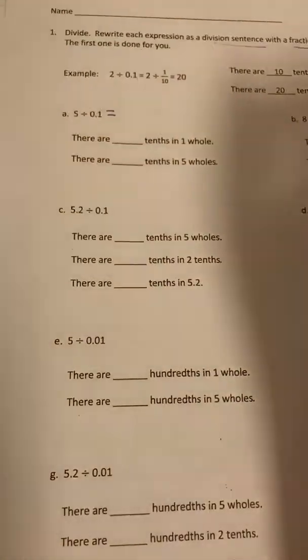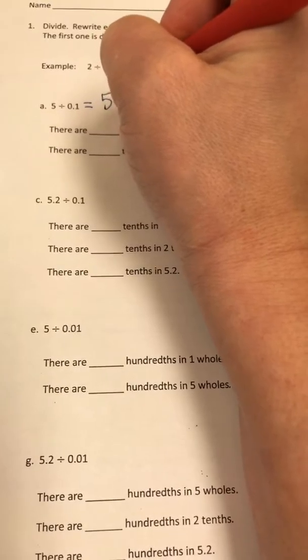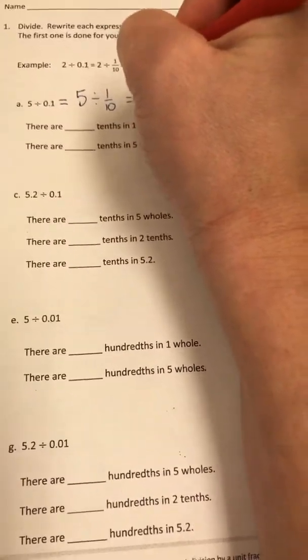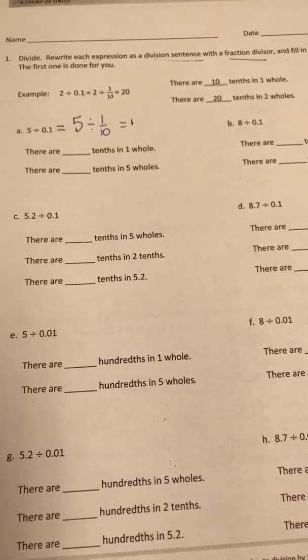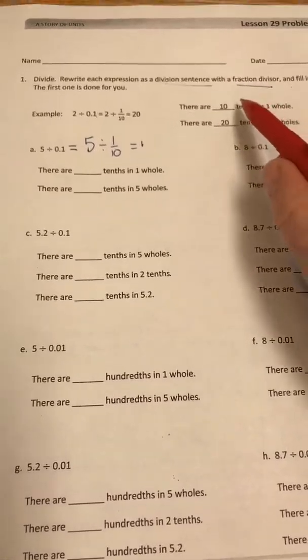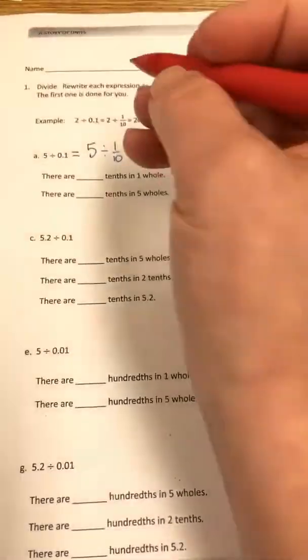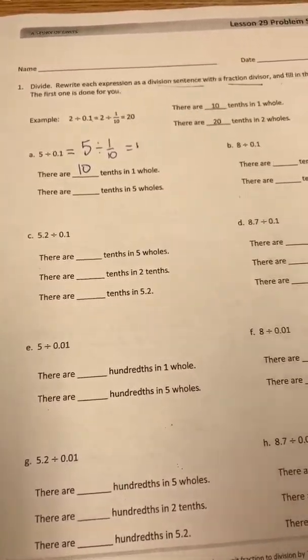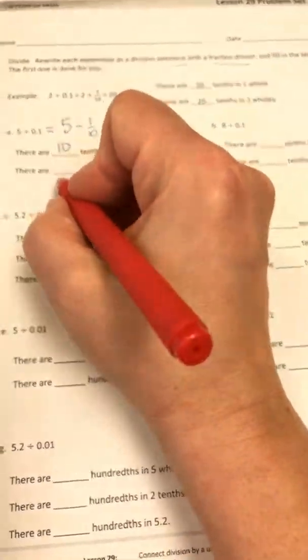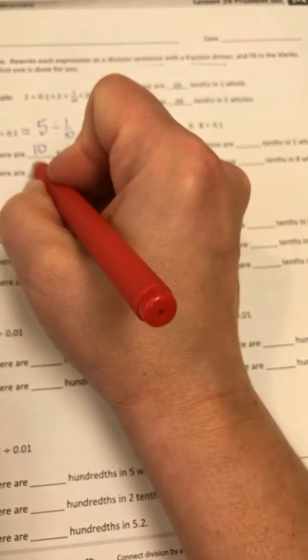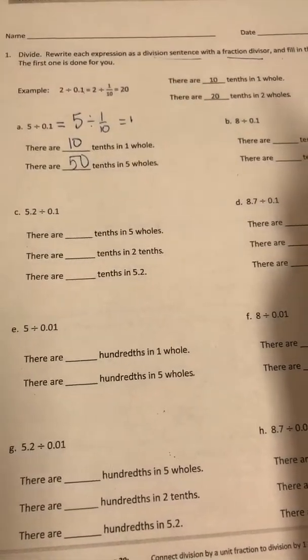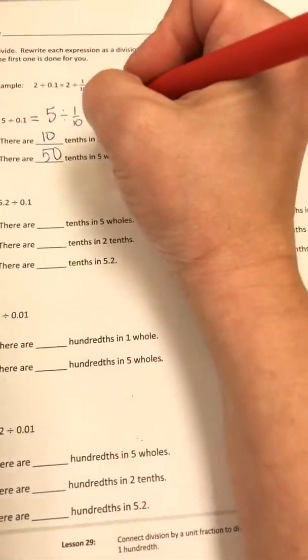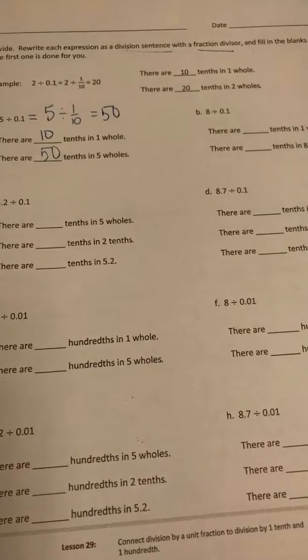So I would have 5 divided by 1/10 equals some number. So how many tenths are in one whole? Well, there are 10 tenths in one whole. So we learned that if I took 1/10 and added it together, that would give me 50, or 5 times 10. So then my answer up here would be 50.